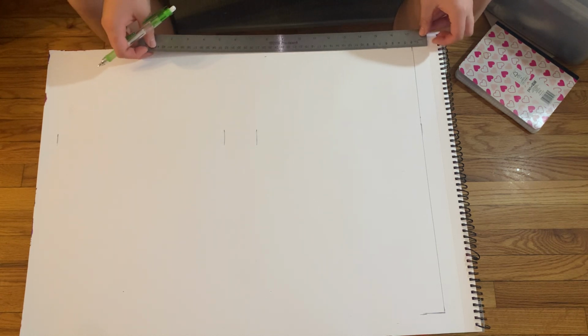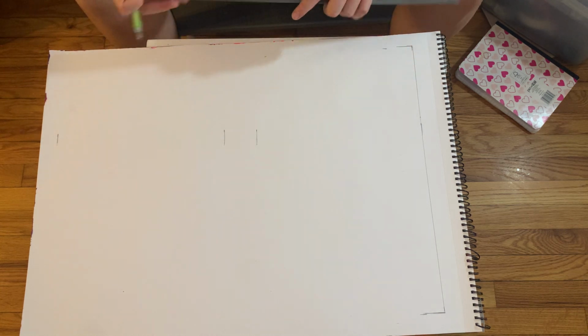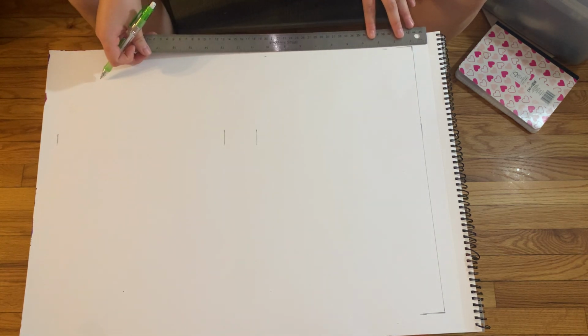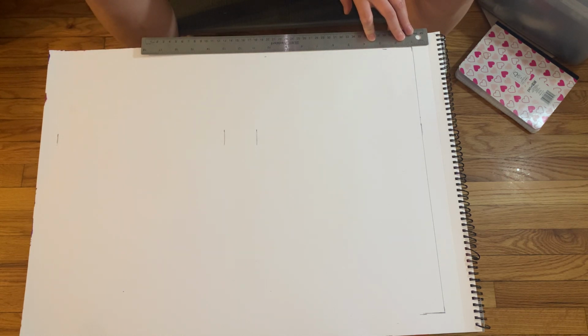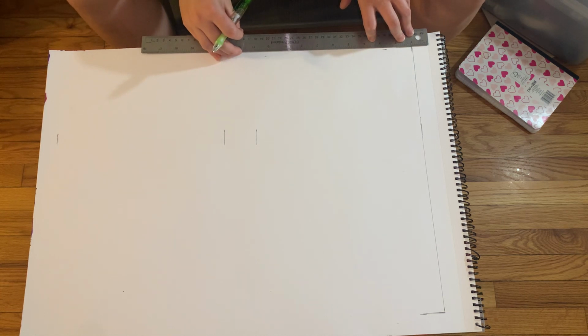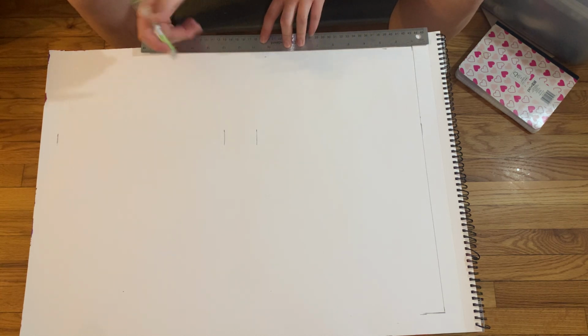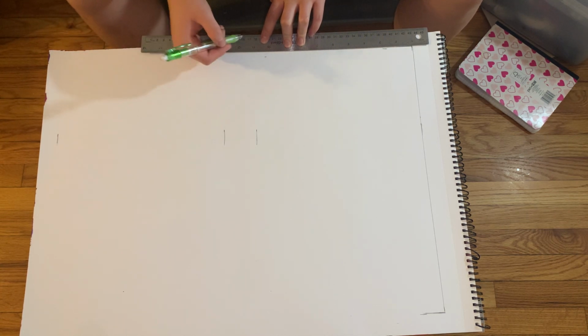And let's see. This will be 12. That was 1 inch. About 1 inch. We're not doing this perfectly, of course. 12, 11.